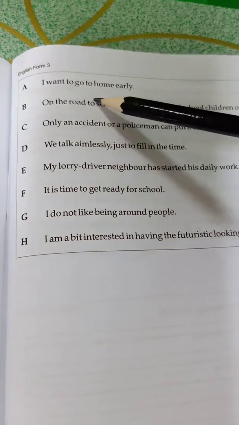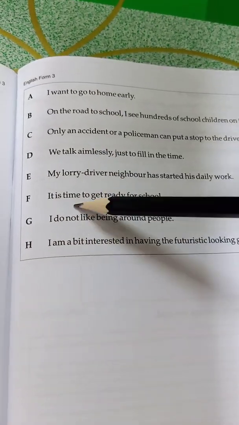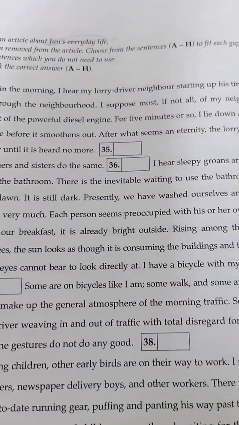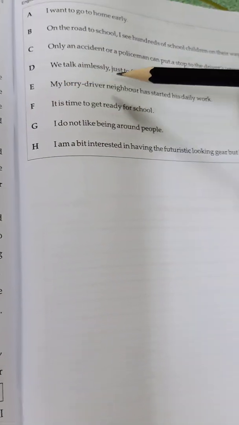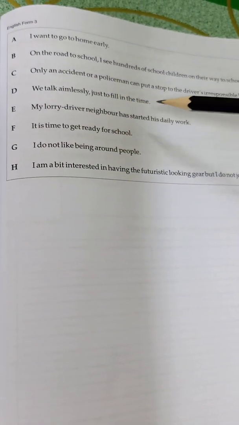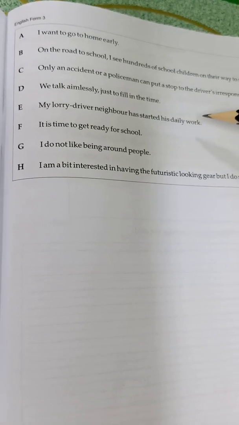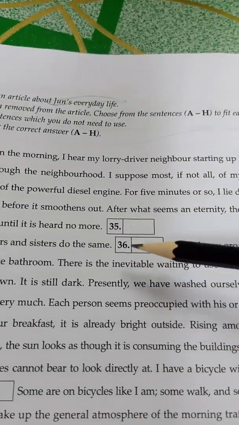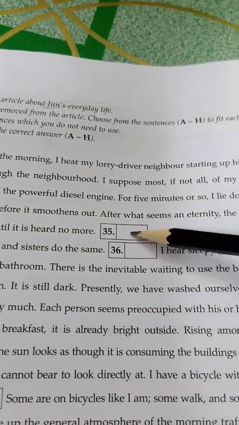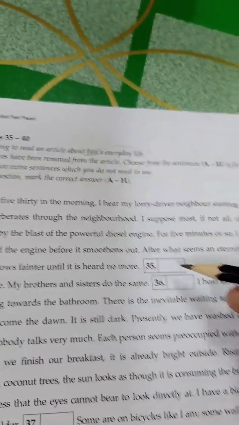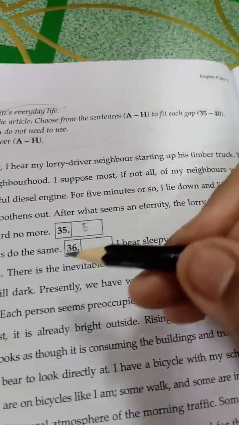Here. You need to choose. For example, if you think that E, "My lorry driver neighbor has started his daily work," fits here, then the answer is E. That's how you answer the question.